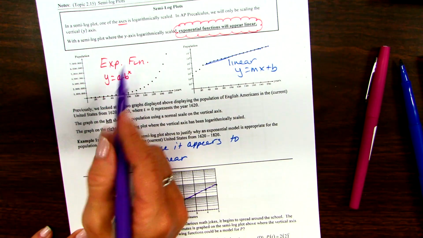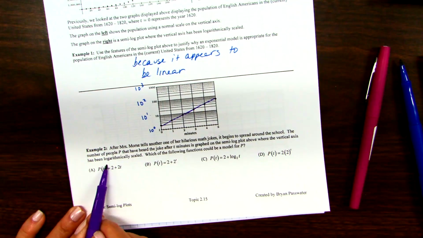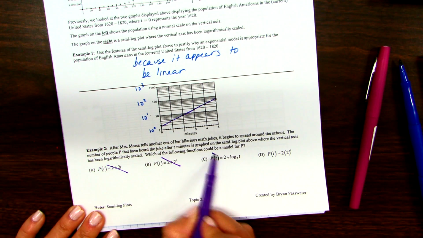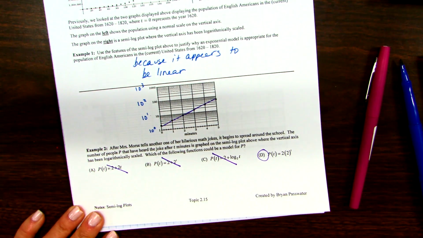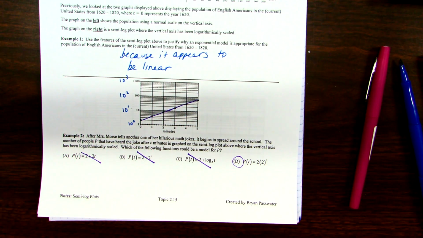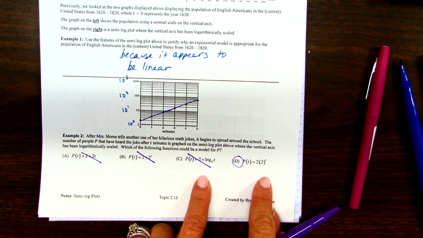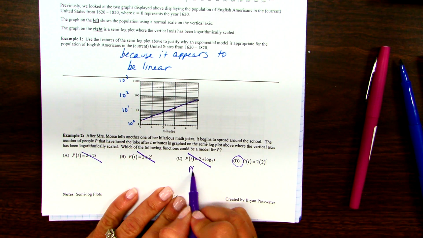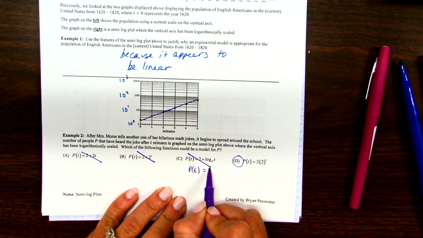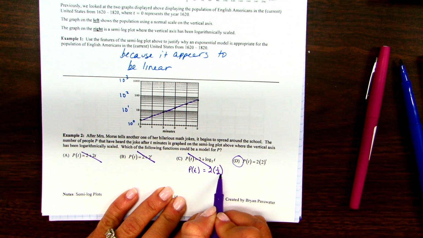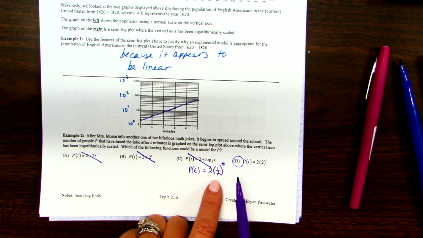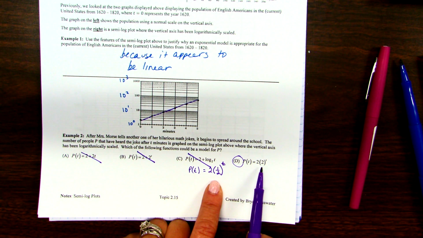Remember, an exponential function is a times b to the x. That's not exponential, that's not exponential, that's not exponential, that is. So this is a really easy one. Usually there's like 2 that aren't exponential and 2 that are. So for example, you might see something that looks like this as an option, okay? If you saw this as an option alongside this, how would you decide?